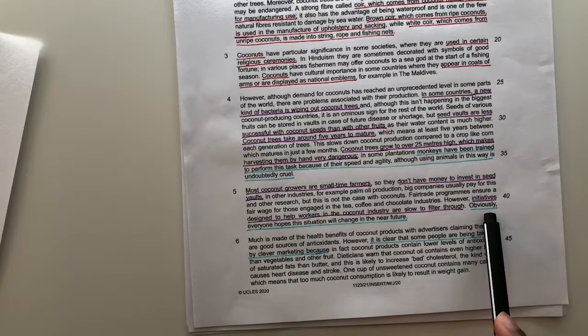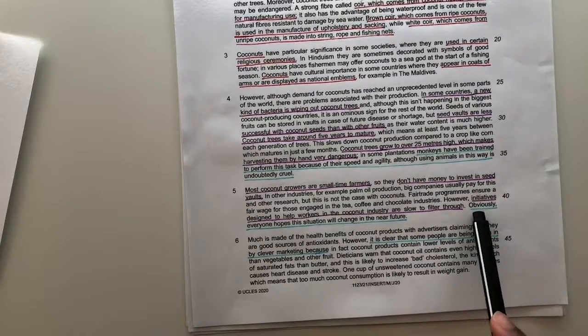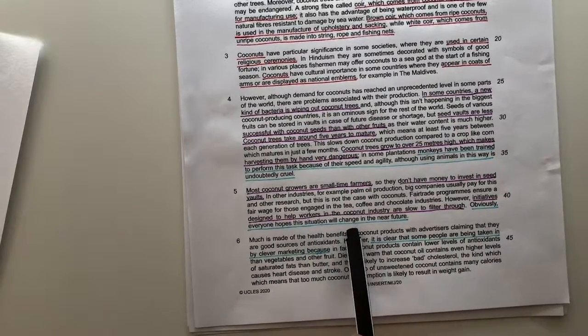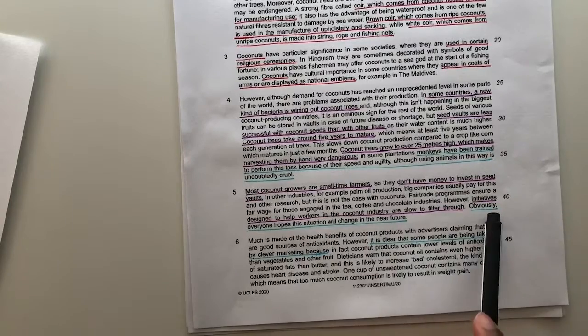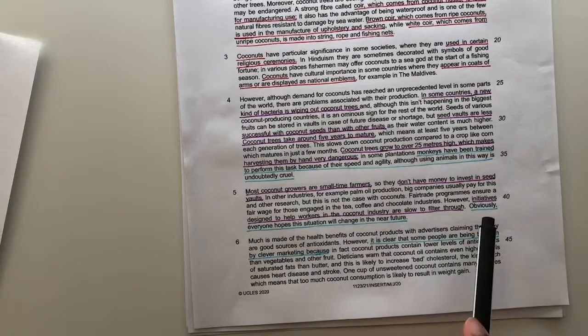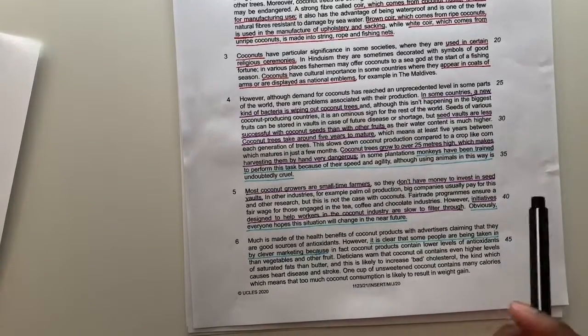Obviously, so again, this word obviously means that everybody knows this. It's so obvious. So obviously, everyone hopes the situation will change in the near future. So then again, to me, this is an opinion, because to say everyone hopes, is it a fact or an opinion?